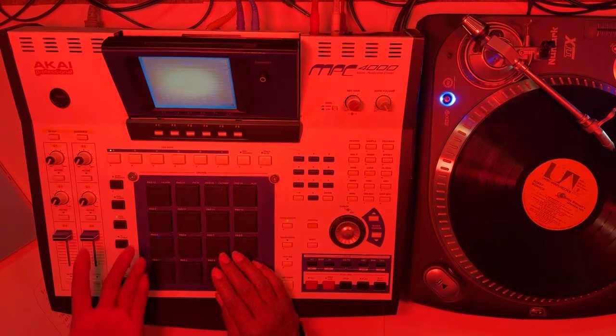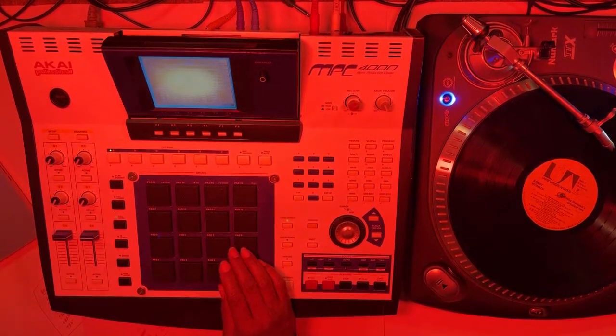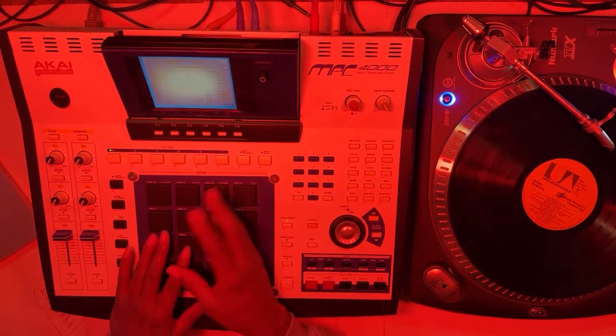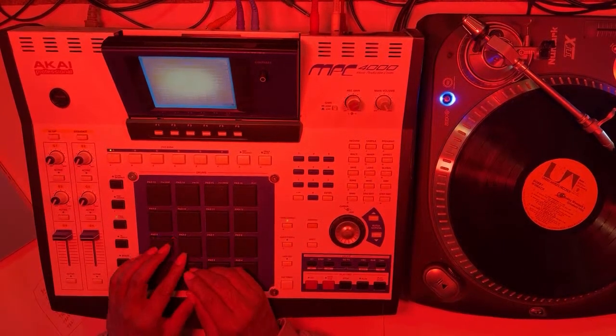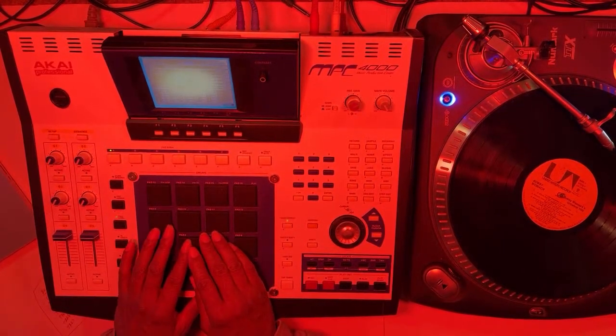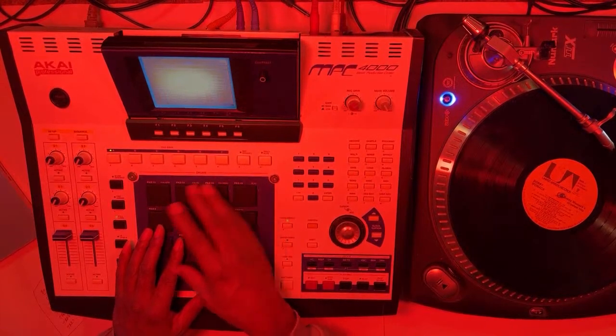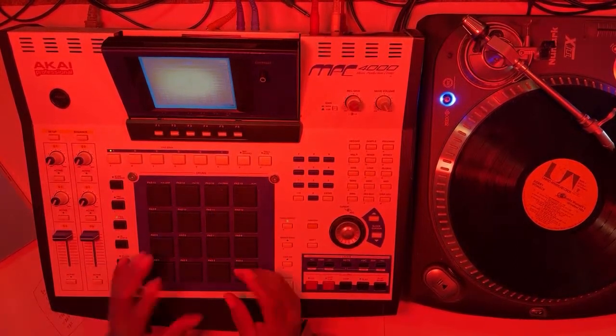So you see what I'm doing, right? Yeah. It's the pitch and timing. I could stretch it, but I don't want to stretch it. I like to keep that natural. If I stretch it, it's gonna take me a while to stretch these, man. So I don't stretch it.